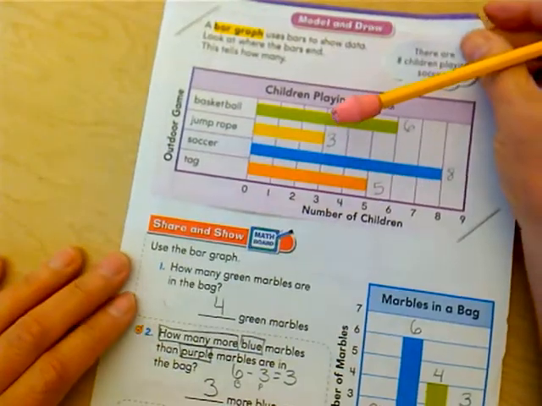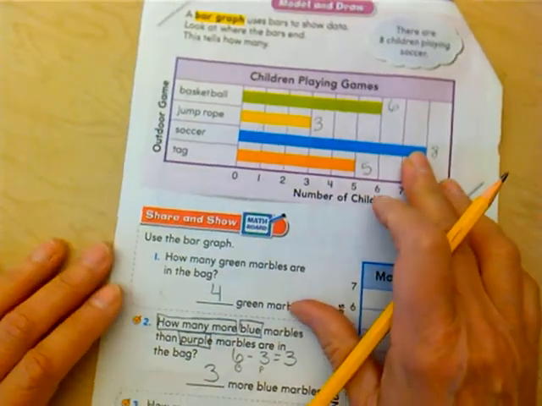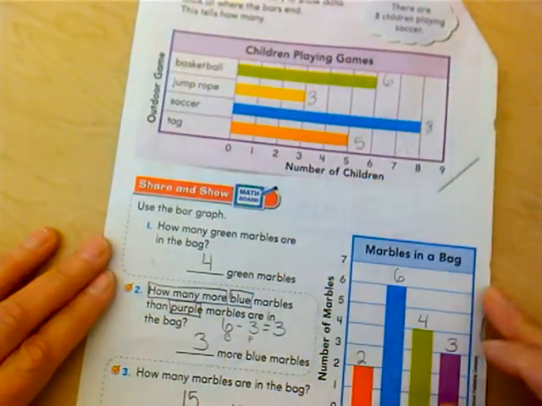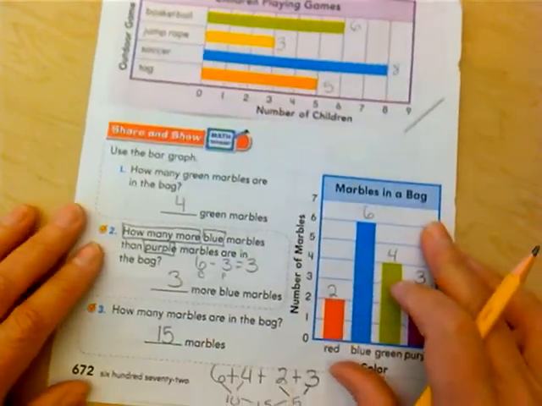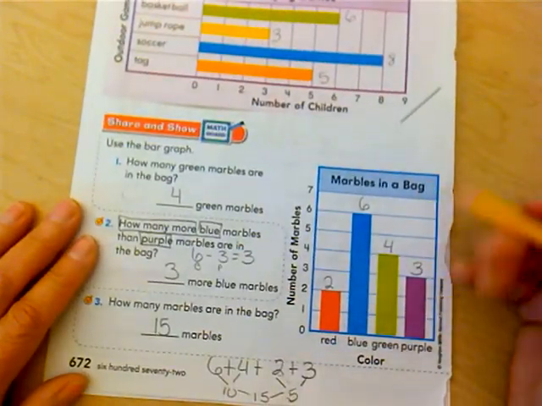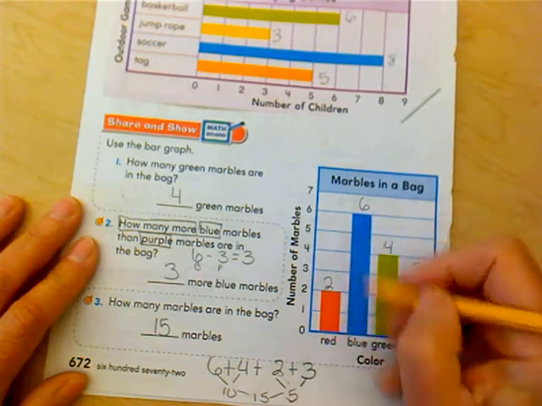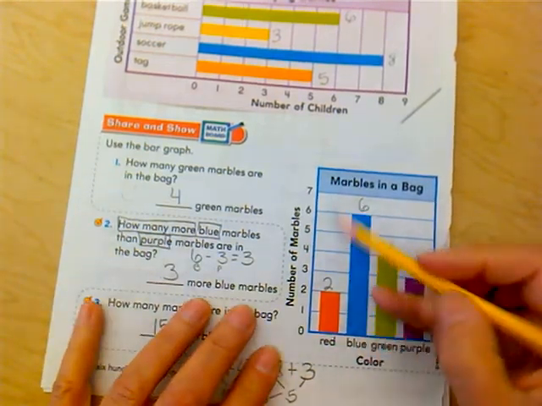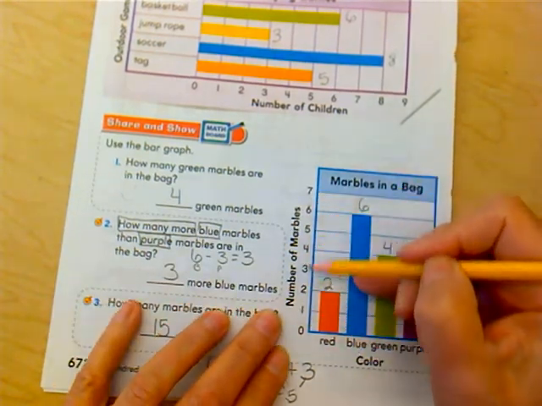Now we're going to continue on to the next bar graph. I did this one together with you earlier, so we won't go over that one. But let's take a look at the bar graph with the marbles. So this one is a vertical bar graph. And again, I can see the number of the marbles coming up this way.